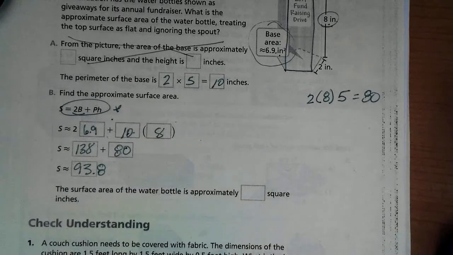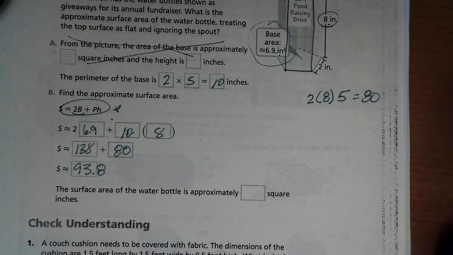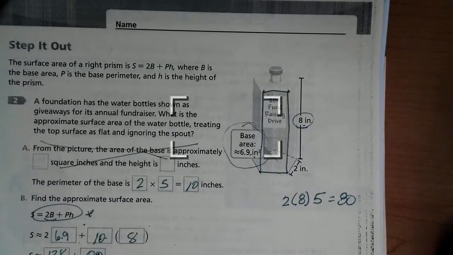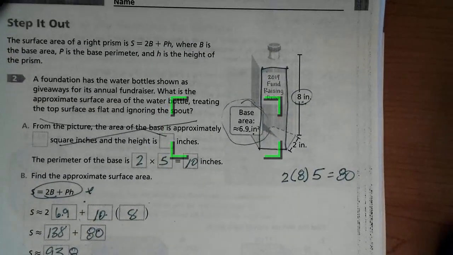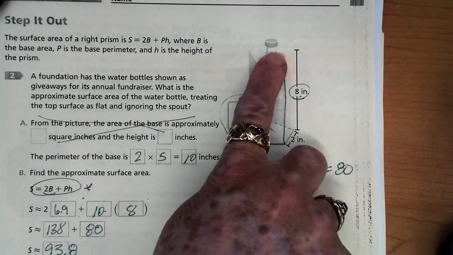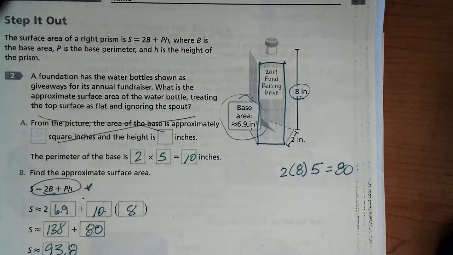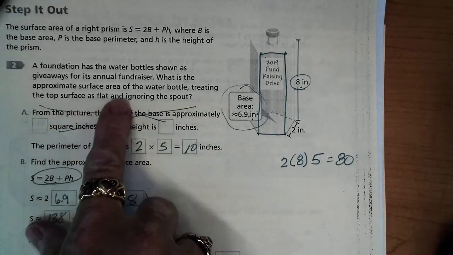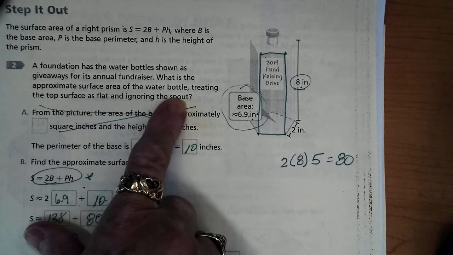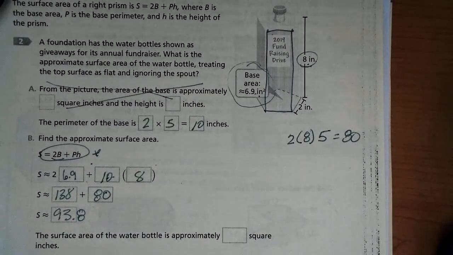Reagan, you have another question? I have a question. You know how we're getting the surface area of this? Does the lid not alter what we're doing? Well, you know what? I thought the same thing. I was like, that's kind of weird, because would we not wrap that? Technically, it should, but it says treating the top surface as flat and ignoring the spout. But yes, if we were going to wrap the spout, it would give me something different. Okay, I was just wondering. You are correct.